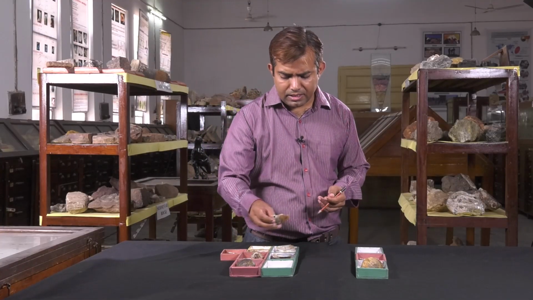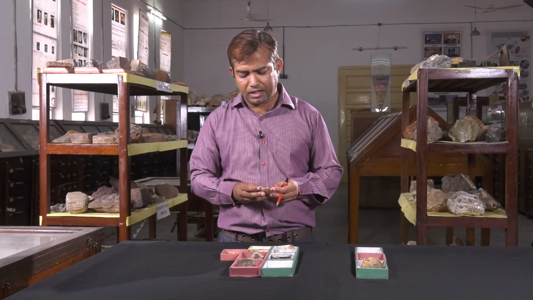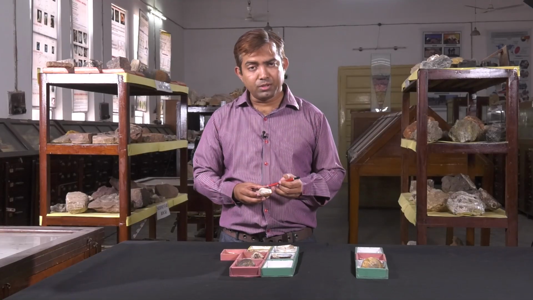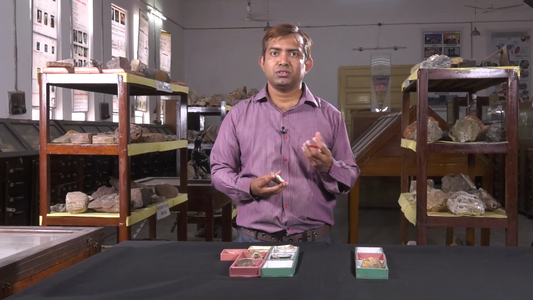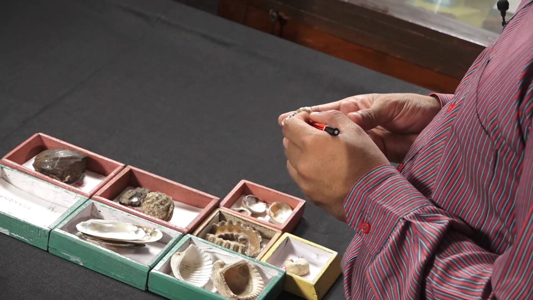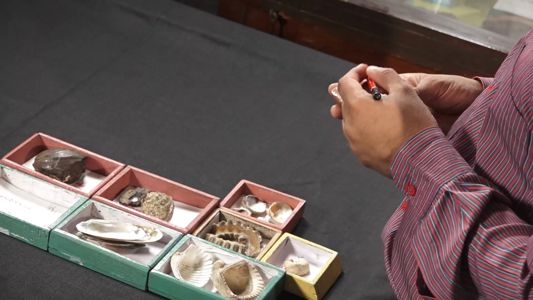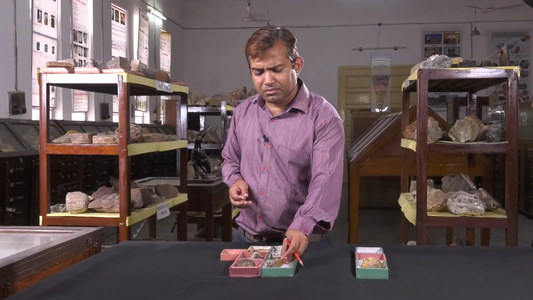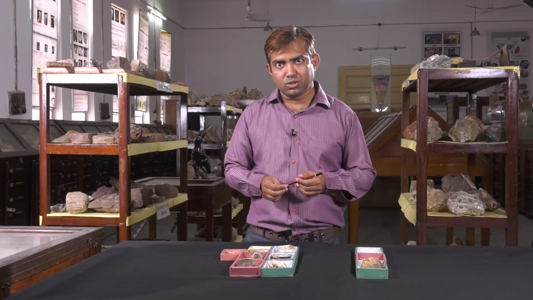Then at the last comes the isodont dentition. Isodont means you have the sockets on the one valve and the protuberance of the teeth on the other valve. So, the two fit very well. On either side of the ligament pit, this is called the ligament pit, we have the dentition present, and they are almost similar, with pits on one valve and the teeth on the other. So, the two fit very well. This kind of dentition is called the isodont dentition.